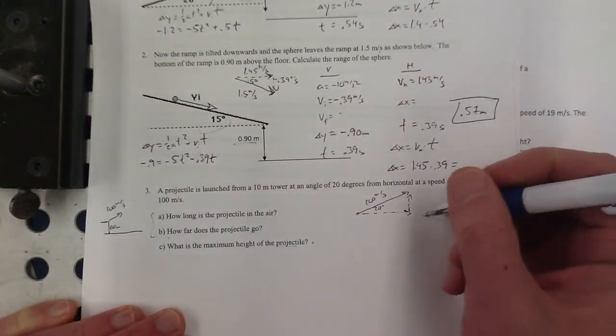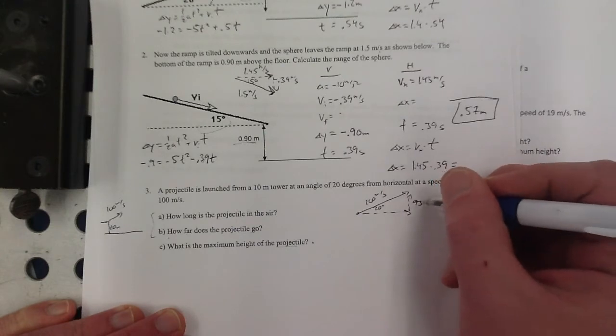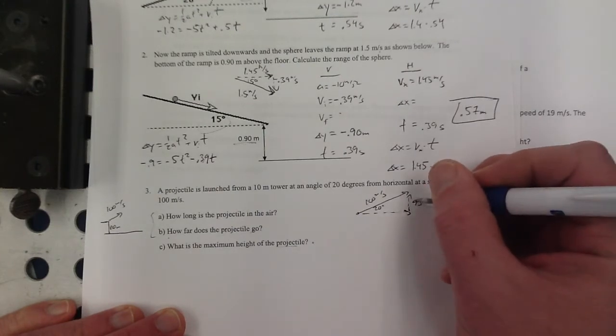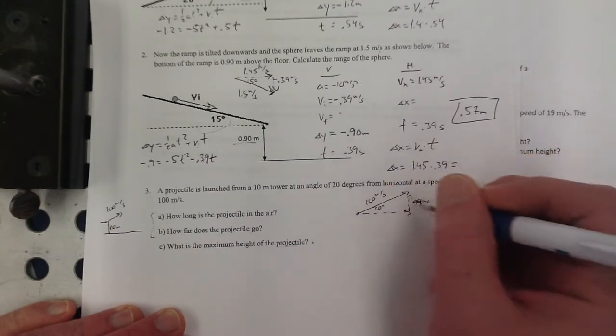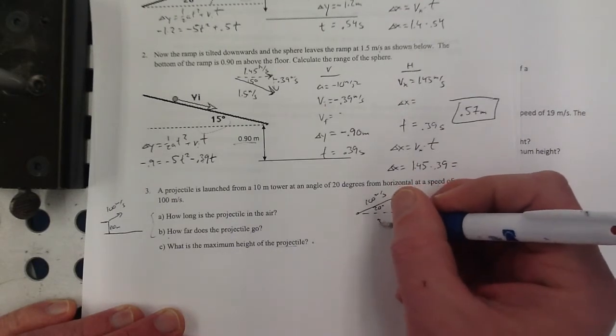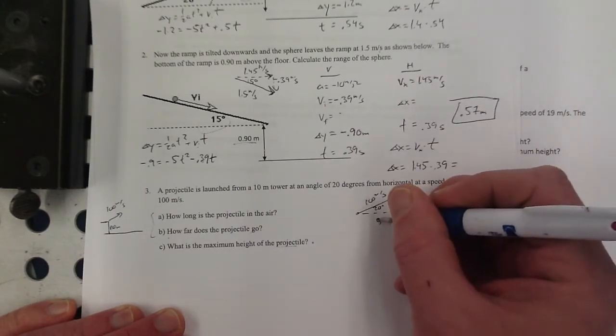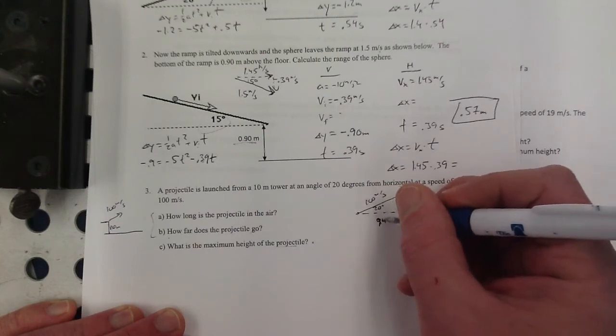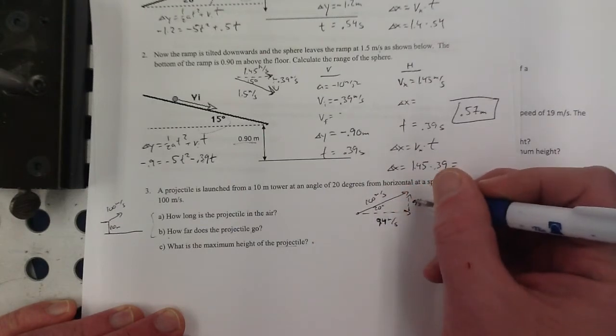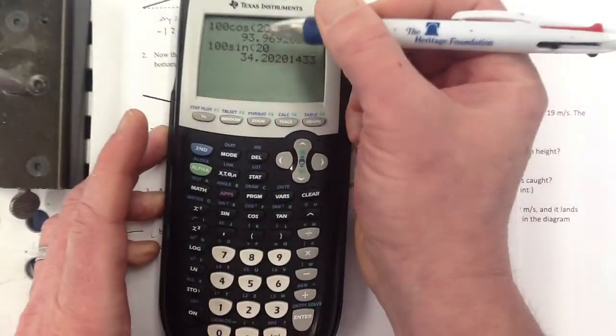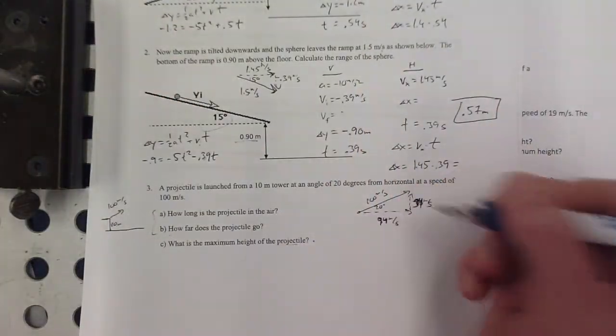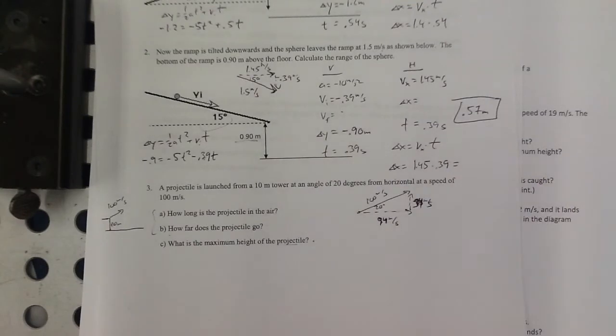I'm going to call that 94 and 34. 94, oops, I said 94 and I wrote 93 meters per second, and 34. And I put them the wrong way around too, because that's part of the advantage of doing them on the calculator at the same time. Seeing both numbers, you can see which one should go with the longer leg of your triangle, right?